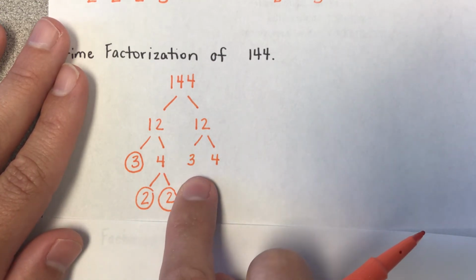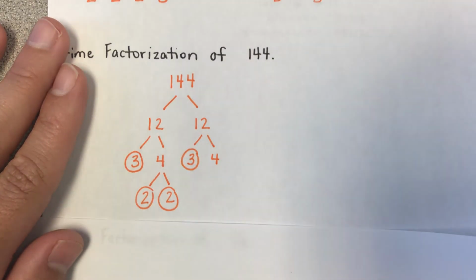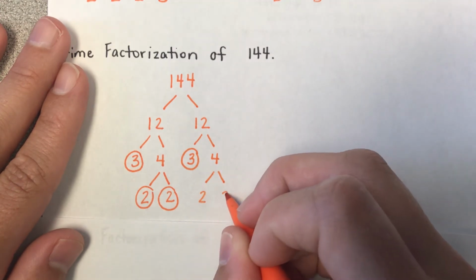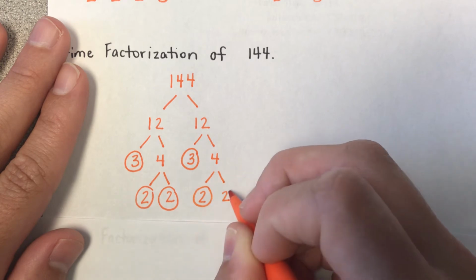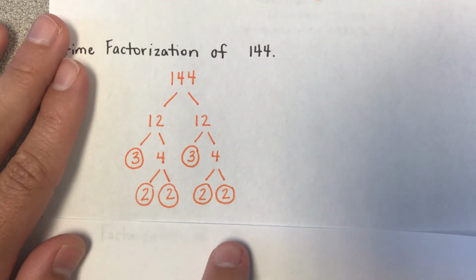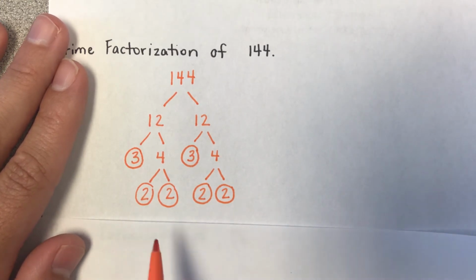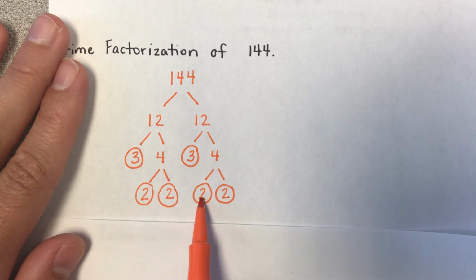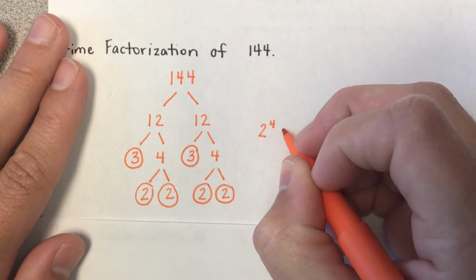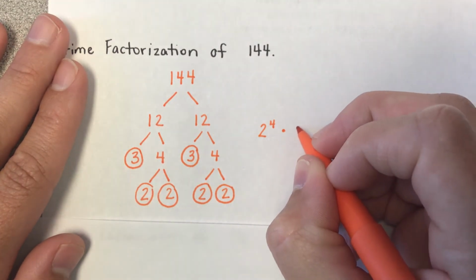Once I come back over here to this branch, we said 3 is prime, so I'm going to circle it. Break down 4 to 2 and 2, and once again those are prime. Just go back and double check that you don't have any branches left. Everything's been ended with a circle. All right, I've got 1, 2, 3, 4 2's, so 2 to the 4th power times 2 3's.